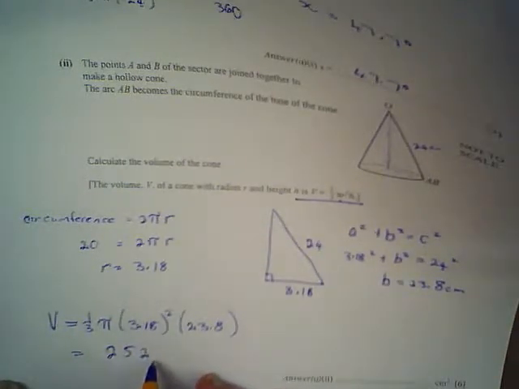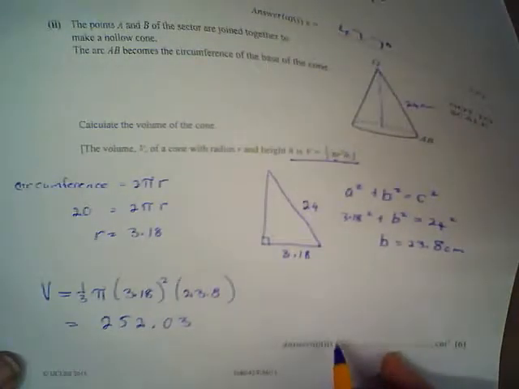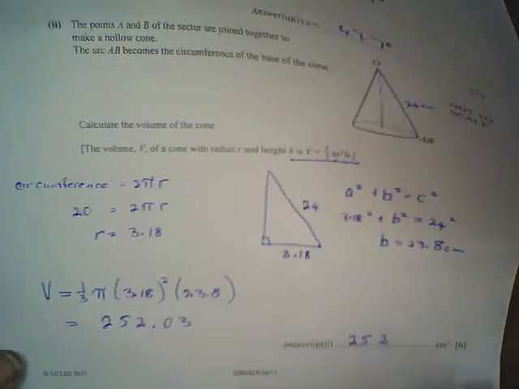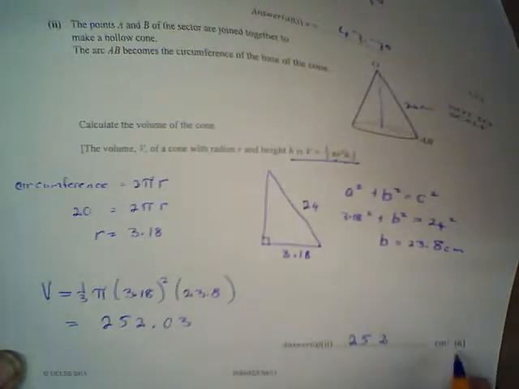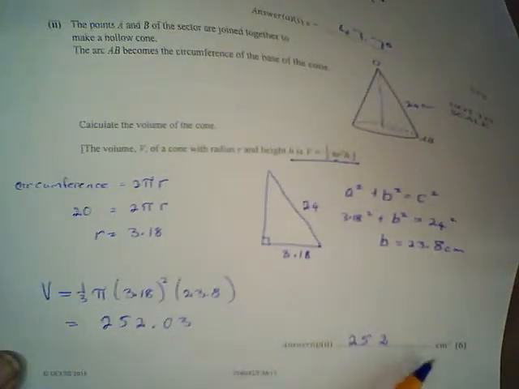Pi over 1 over 3, times 3.18 squared times 23.8, and I have 252.03, and I will leave it as 252 centimeters cubed. And this is worth 6 marks, and you can see why, because we had to use quite a bit of thought to get to that answer.